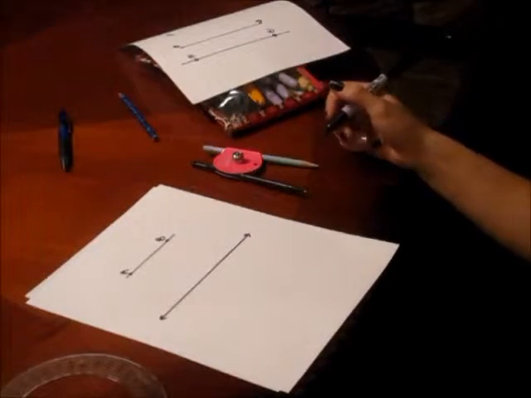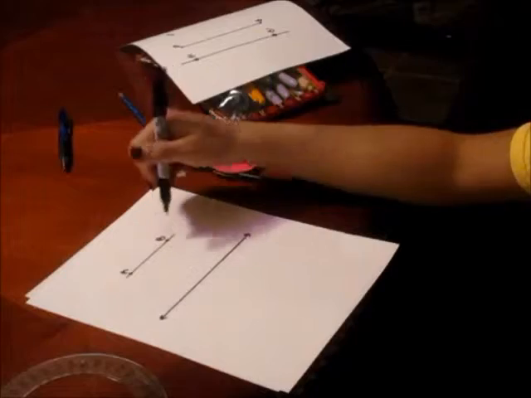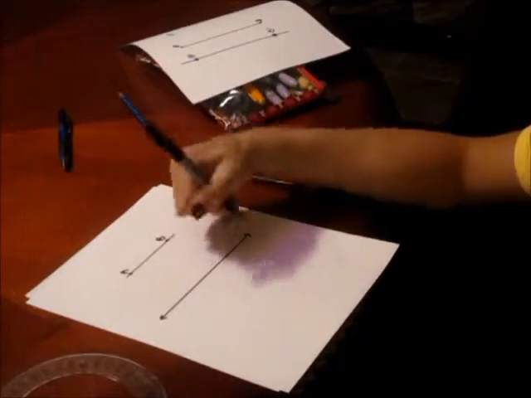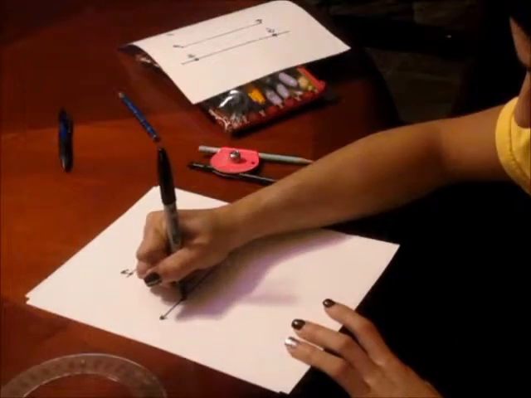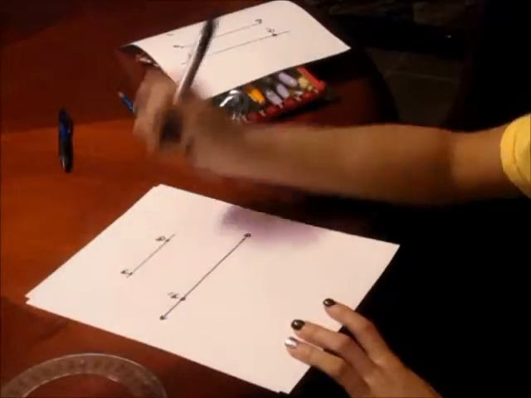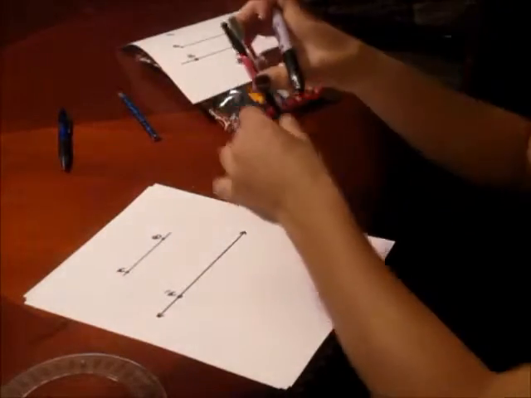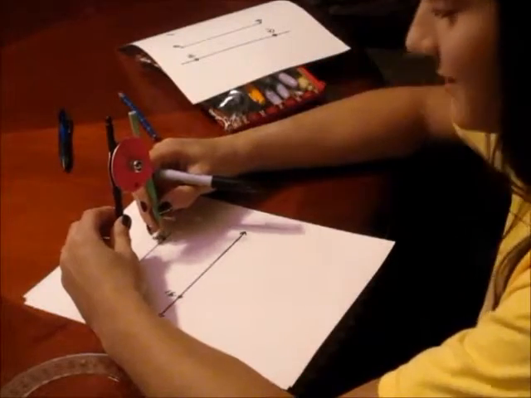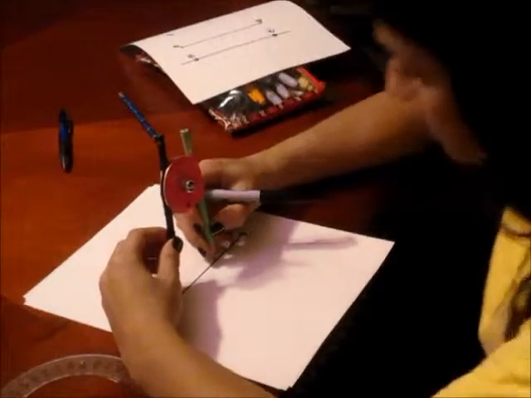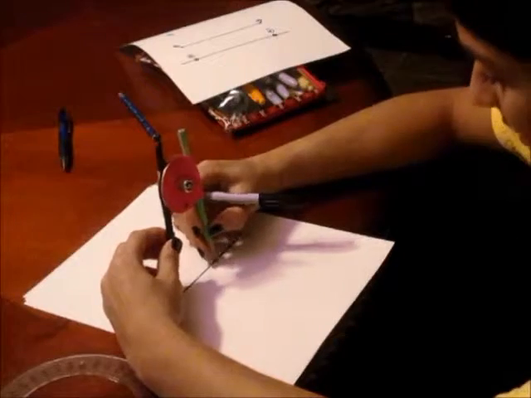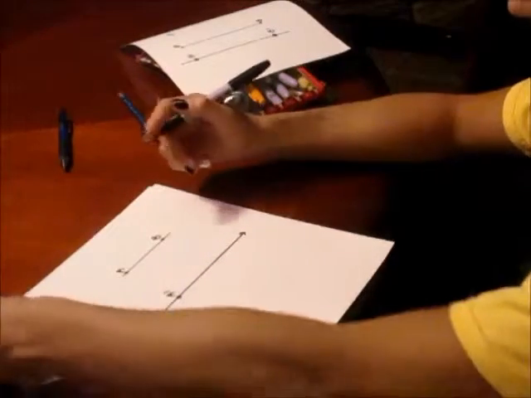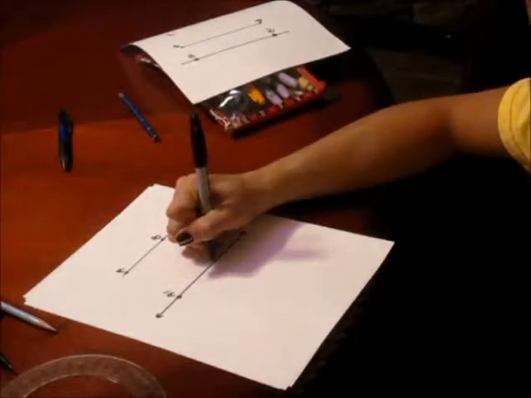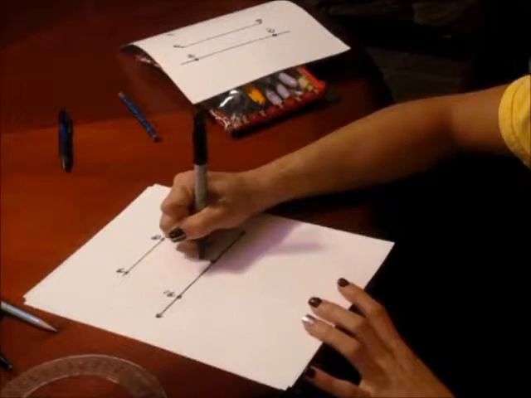First, you're going to need to start off with a line labeled A and B. Then you're going to need to draw a line and put a point on the line and label it A prime. Then you're going to need to extend your compass out just as far as this goes. Then you line it up with the line and make an arc. Where the arc intersects the line, you put the point and label that B prime.